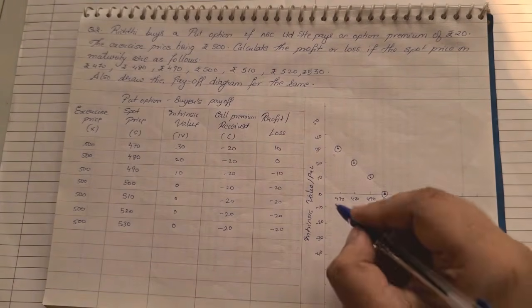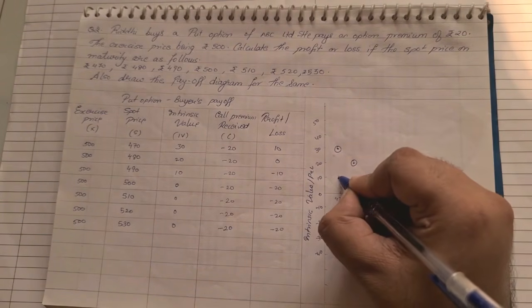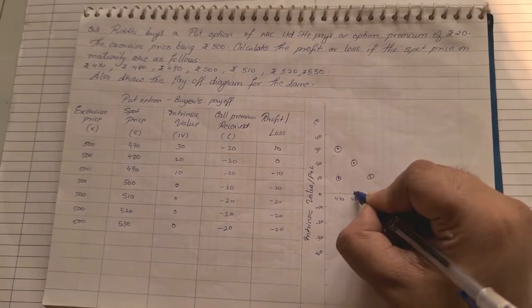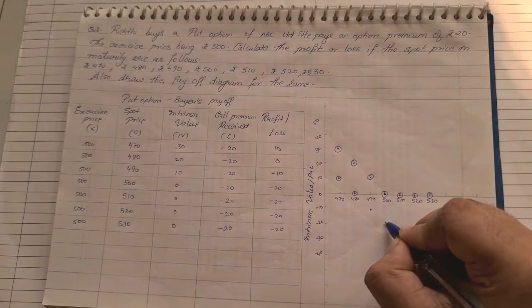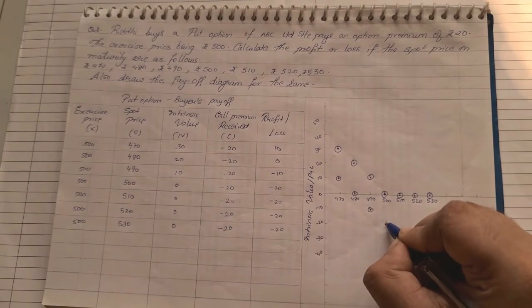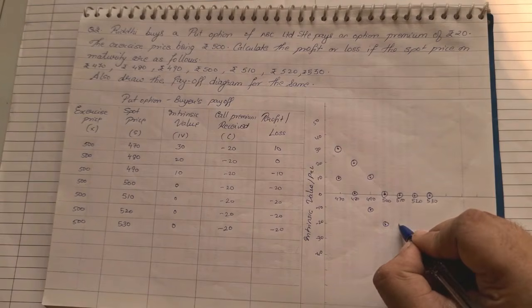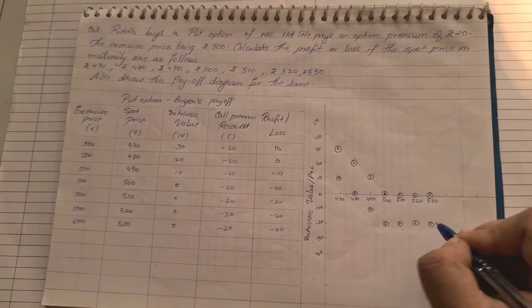Similarly, for profit and loss, at 470 the profit was 10, then it became 0, then negative 10, negative 20 at 500, and since then it would be a straight flat line at negative 20.